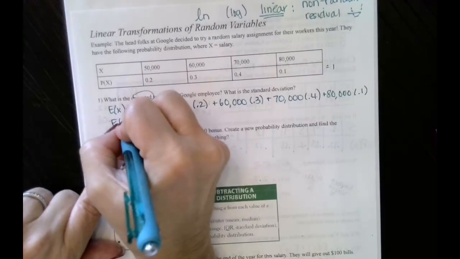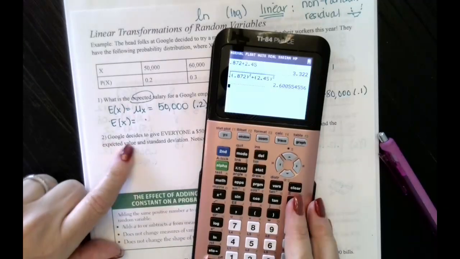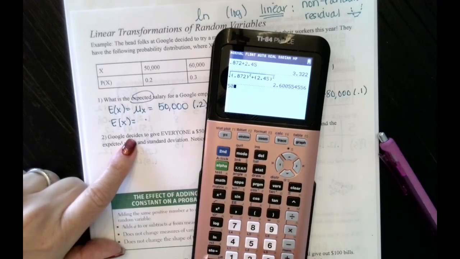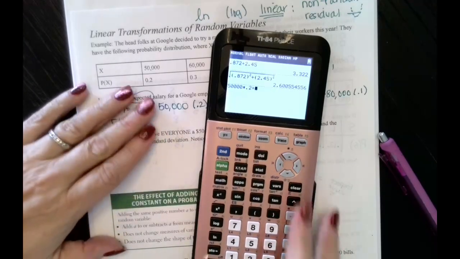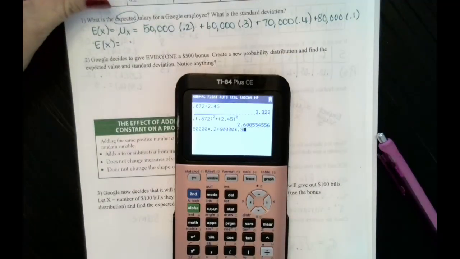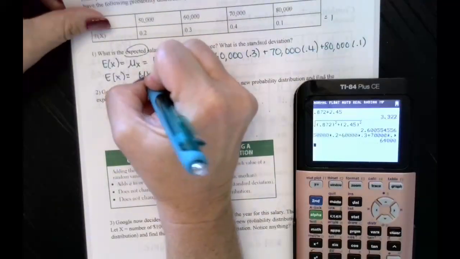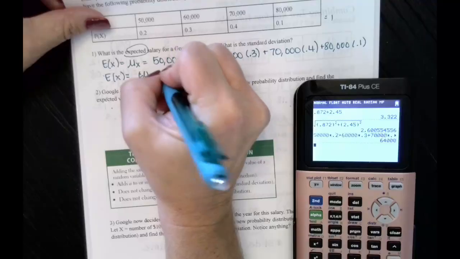So if I look at what my mean is, okay, this shows that the expected mean is $64,000.